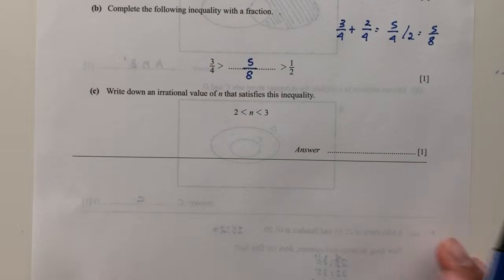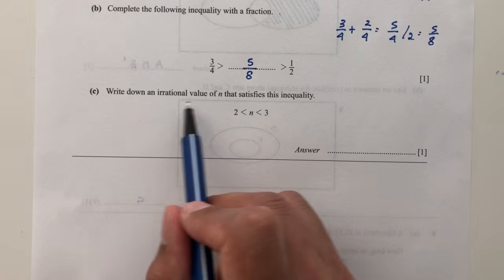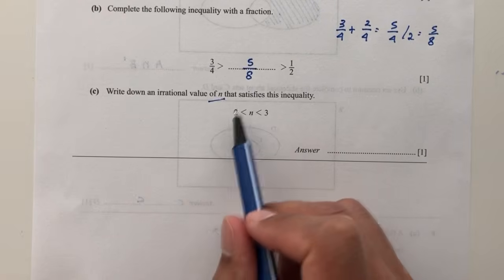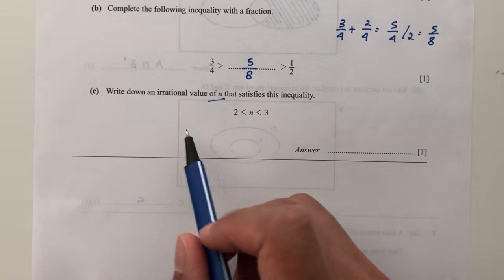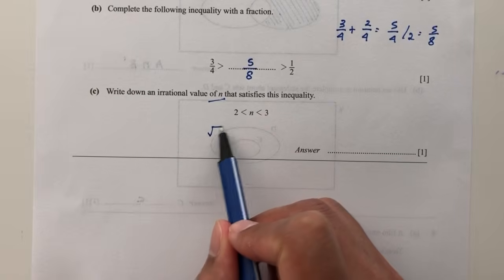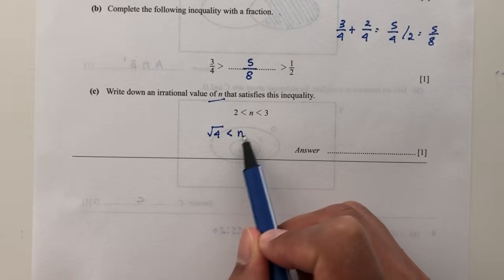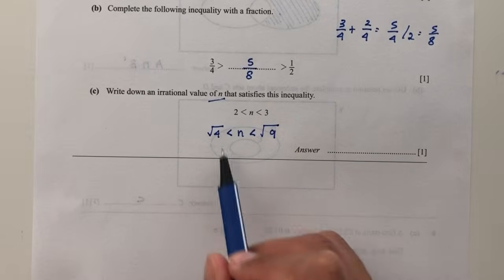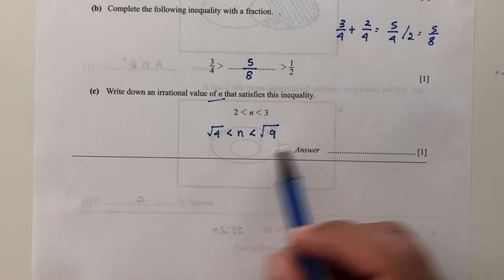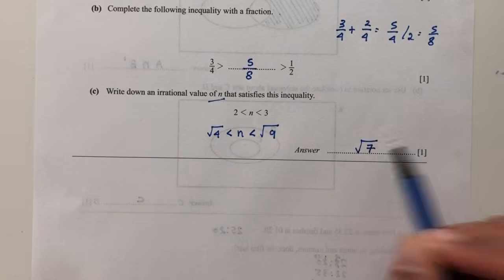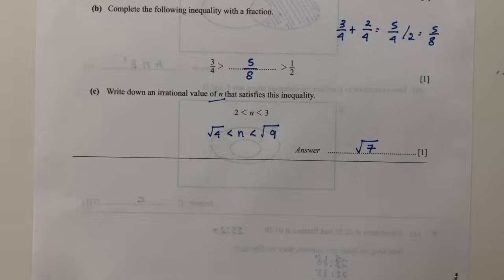This is exactly halfway. So now write down an irrational value of n that satisfies this inequality. So I use a trick because we know that 2 is square root of 4. And 3 is square root of 9. So any square root in between these two numbers is irrational. So take square root of 7, for example. That will be an irrational number.